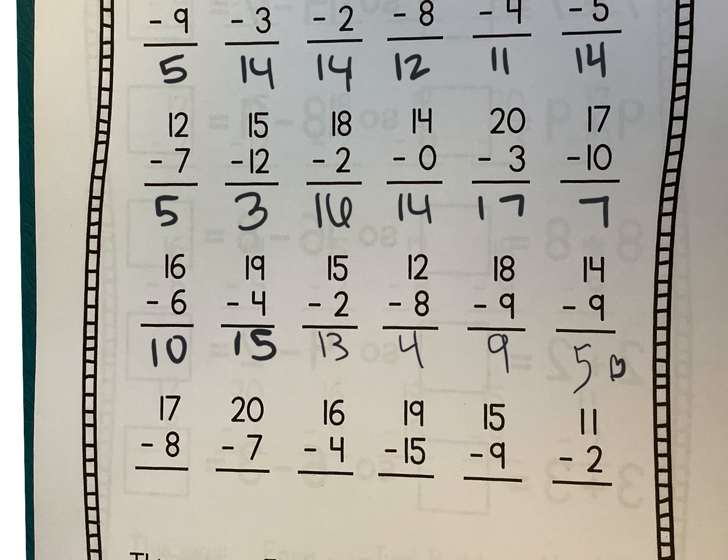Okay, now do 17 minus 8. How would we do that? Let's start on 17, and if it was 17 take away 10, then that would equal 7. But it's not. It's 2 more. So 7 plus that 2 is 9.